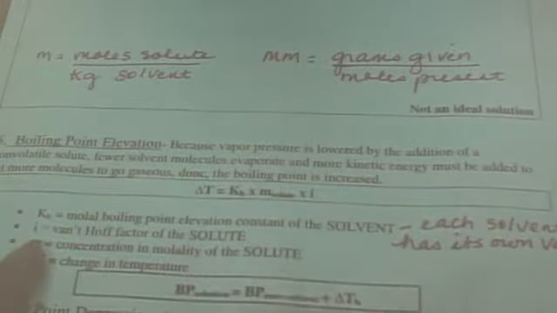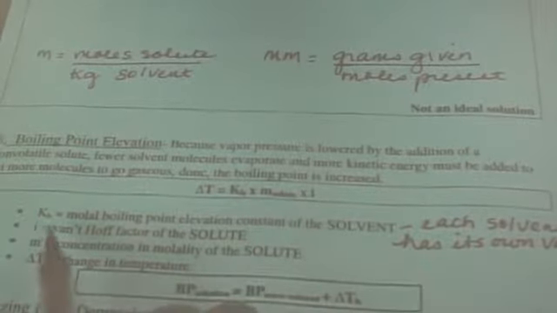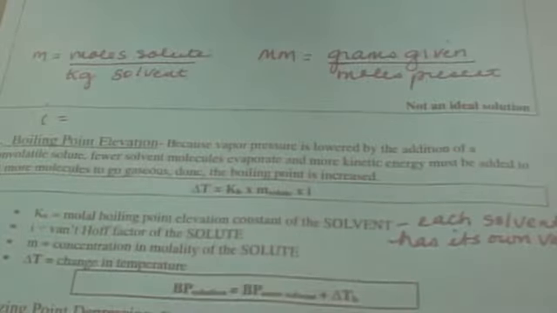i is the Van't Hoff factor of the solute. i belongs to the solute. The problem this morning was people had a very difficult time figuring out the value for i. You worry, i is greater than 1 only if there's ionization that occurs upon solution, so that's with an ionic compound.